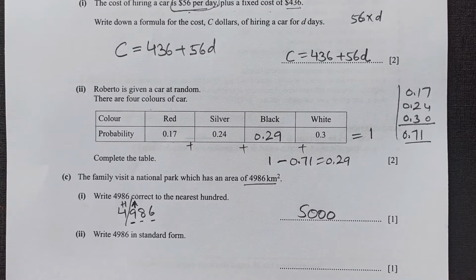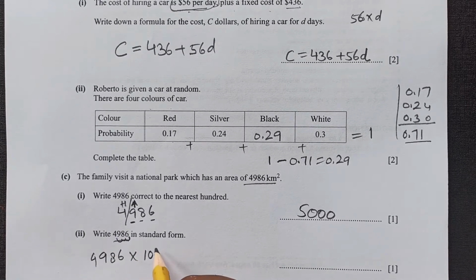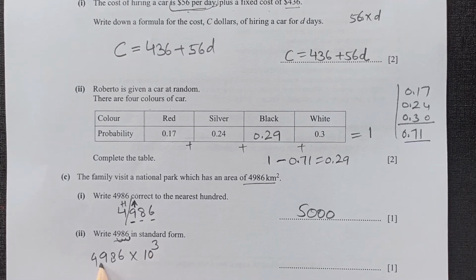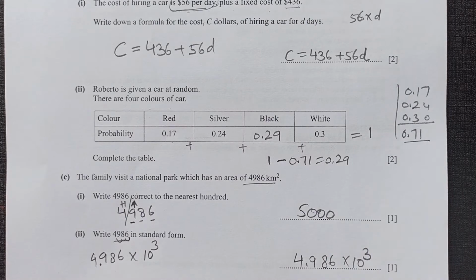So it is 5,000. Now writing this in standard form, 4986 times 10 raised to a power. Your decimal is here and we are moving 3 places left, 1, 2, 3. So the answer is 4.986 times 10 raised to power 3.